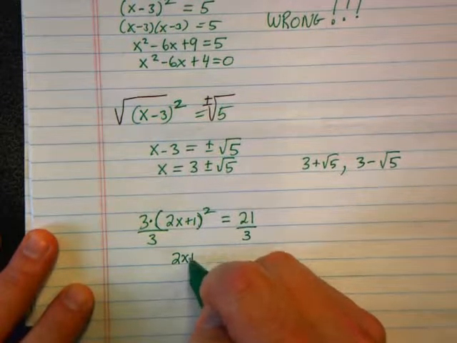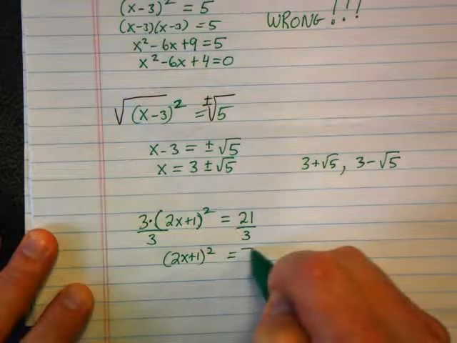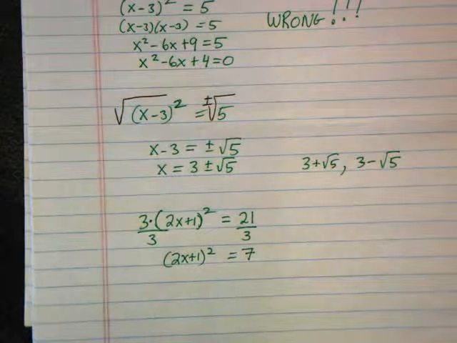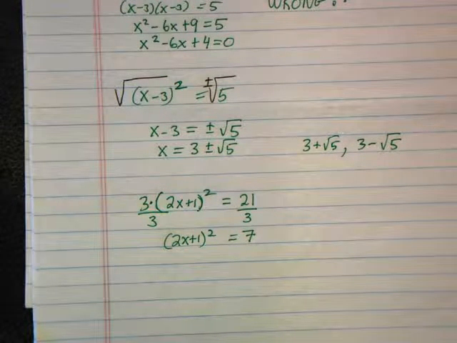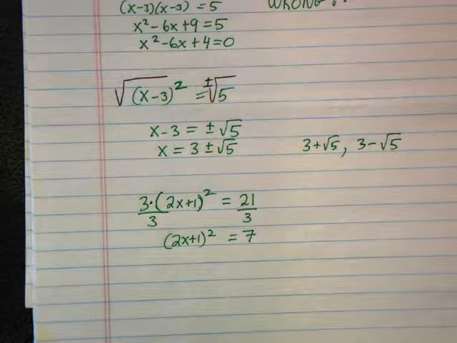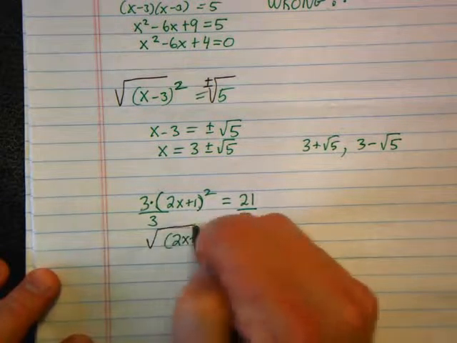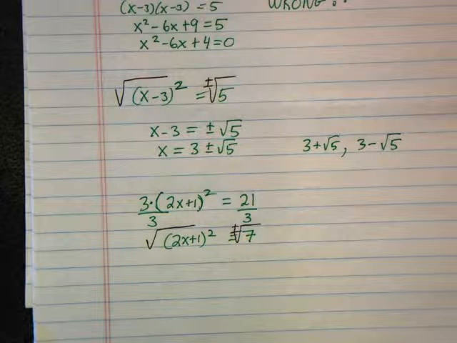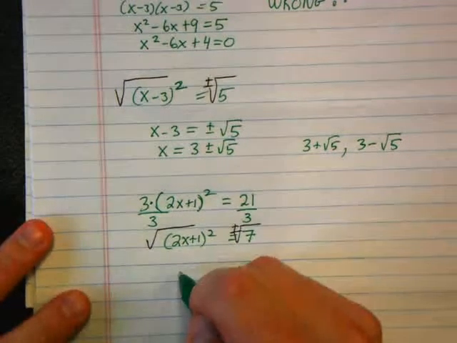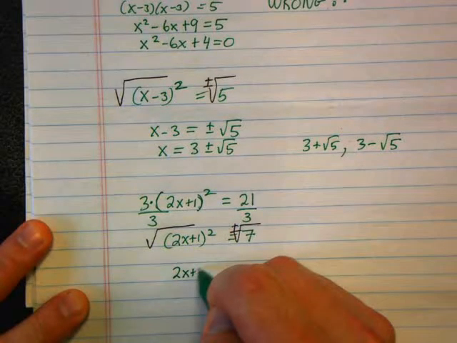So in this case, we have to divide by 3. Now that we have the parenthesis all by itself, what do we do? Now we square root, remembering, as always, that there are two square roots, a positive and a negative. We're going to have 2x plus 1 equals plus or minus square root of 7.